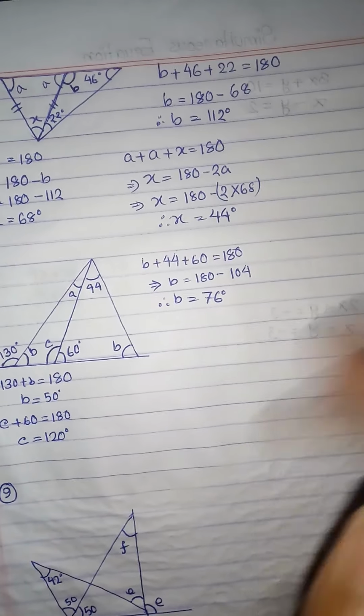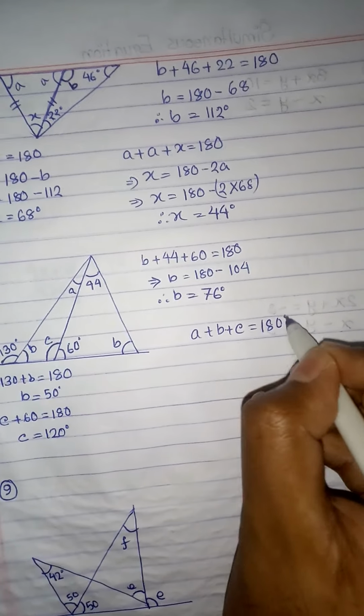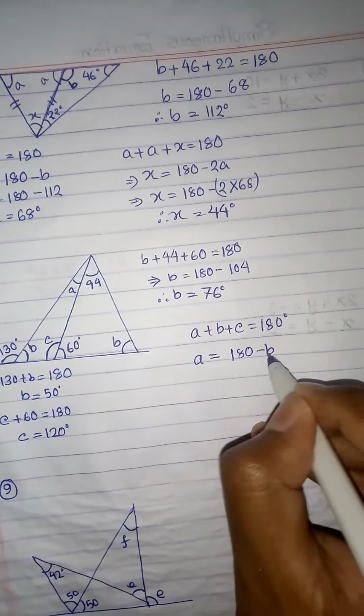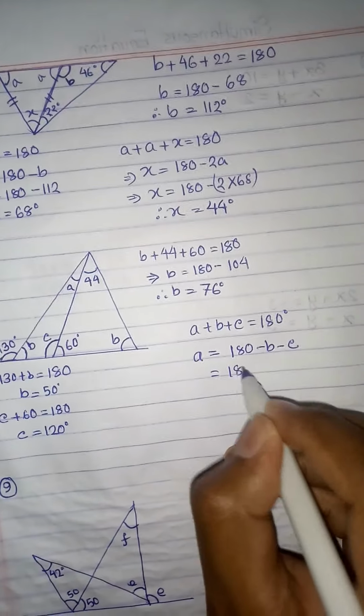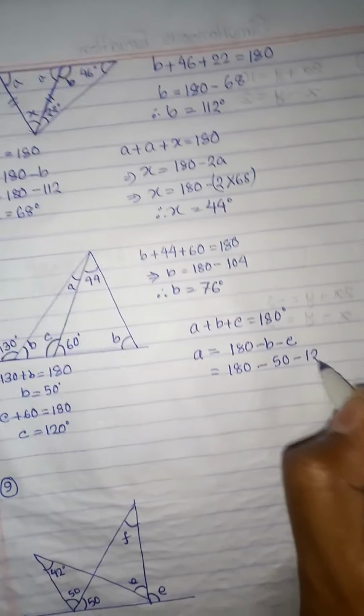For a, that is a plus b plus c equal to 180 degree. So how to find out the value of a? That is 180 minus b minus c. So 180, b's value is 50, c's value is 120.